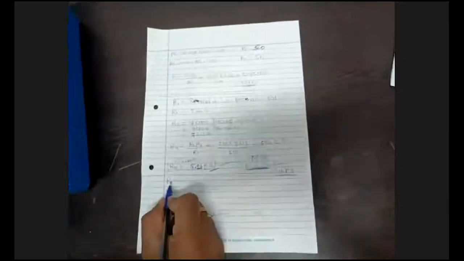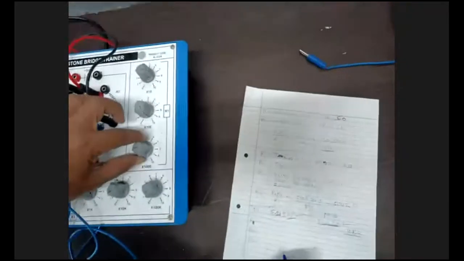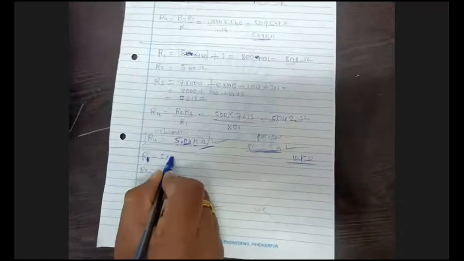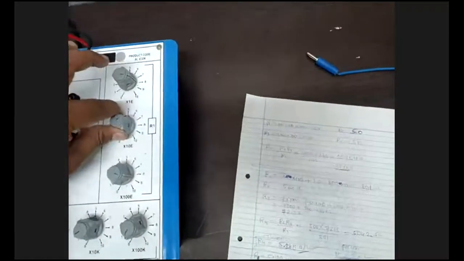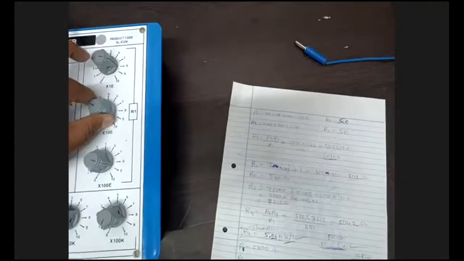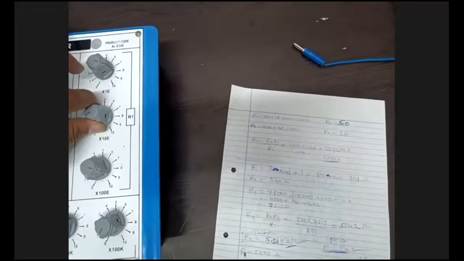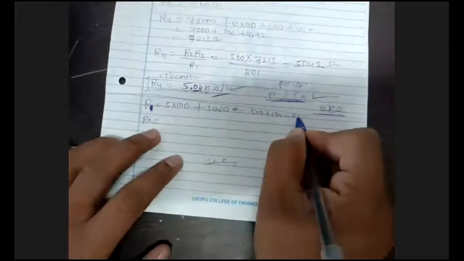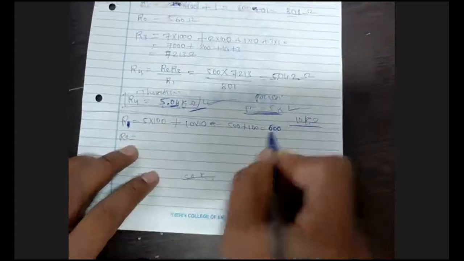See here, madam. R1 equal to, first I will consider this one. 1, 2, 3, 4, 5, so 5 into 100, plus 1, 2, 3, 4, 5, 6, 7, 8, 9, 10, so 10 into 10, plus 0 is there. So 5 into 100, that is 500, plus 10 into 10, that is 100. So total R1 equal to 600 here now.